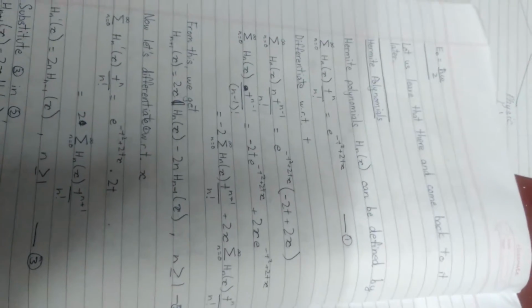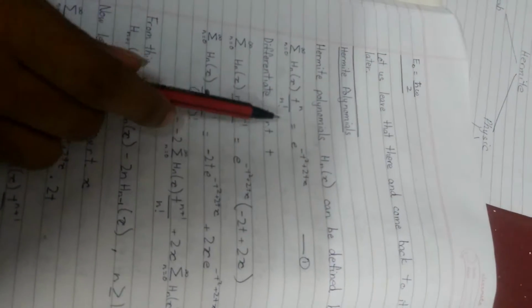Now let's apply Hermite polynomials to this. Hermite polynomials, there are two definitions. One is used by physicists, one is used by probabilists. We're only going to concern ourselves with the physicist definition. Okay, so this is the generating function of the Hermite polynomial. When we differentiate this with respect to t, we end up getting this recurrence relation.